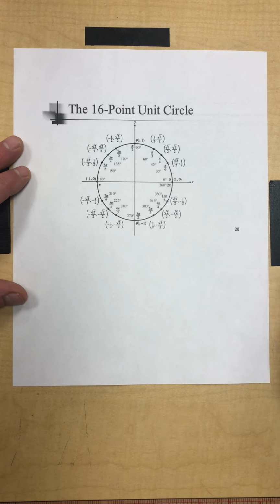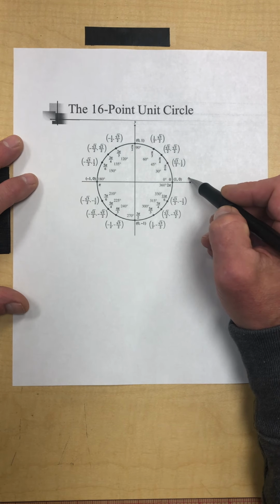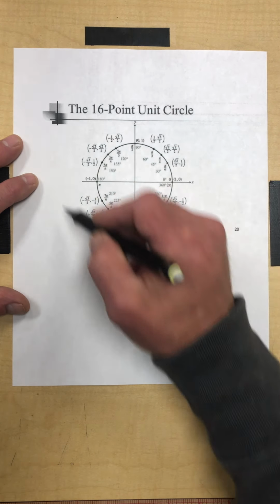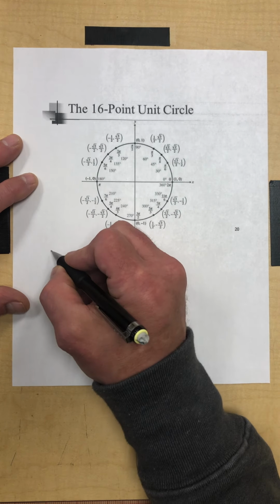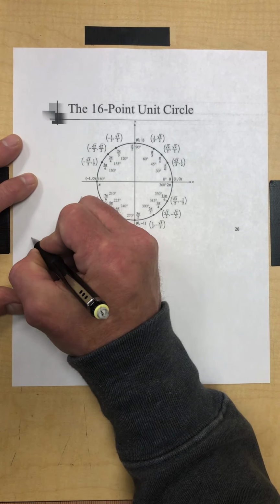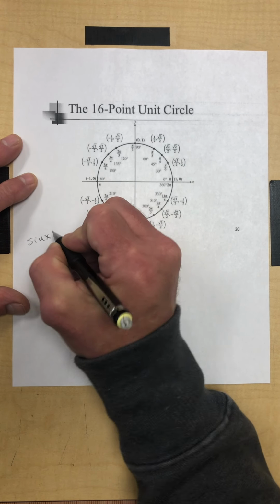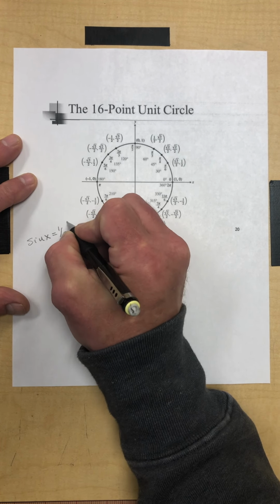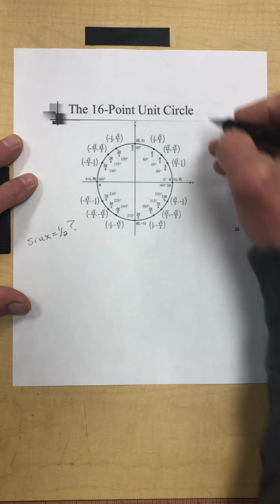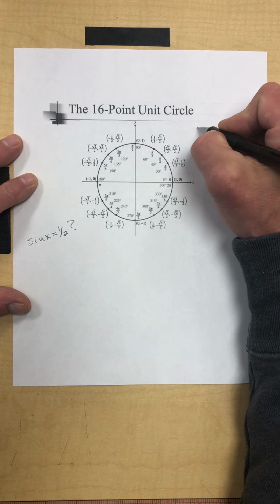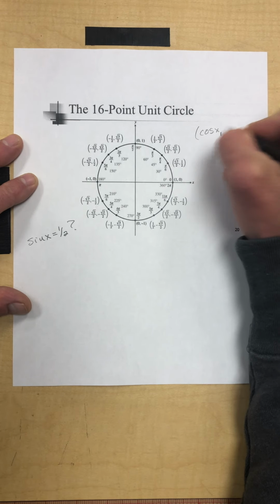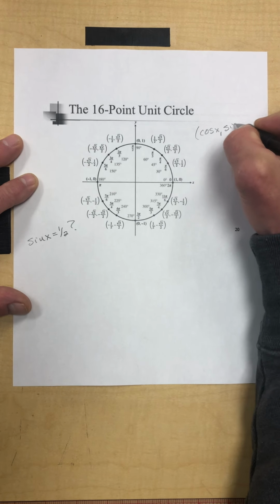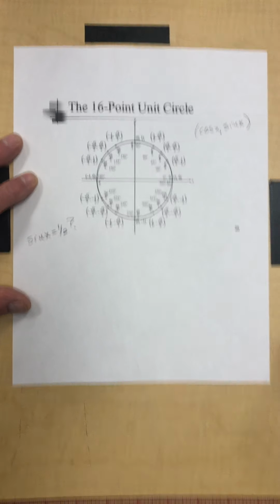If we go on the unit circle and go from 0 to 2 pi, that's one time around. So if we ask, when will the sine of x equal 1/2? Remember, all of the coordinates on the unit circle have the form cosine x, sine of x.